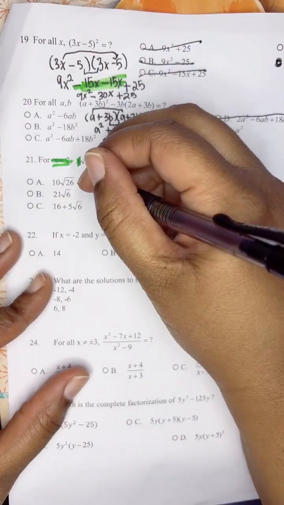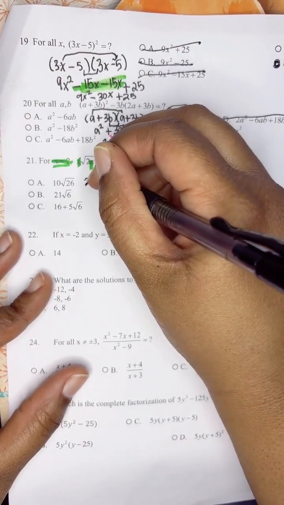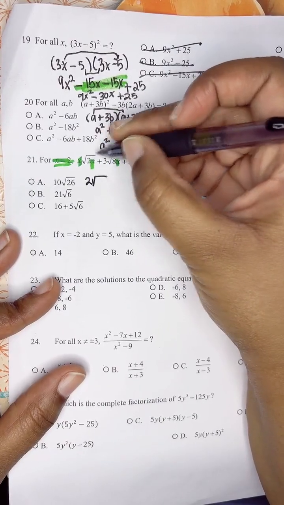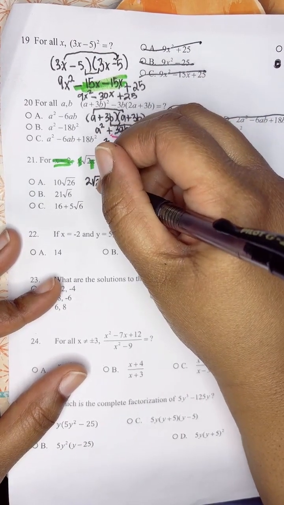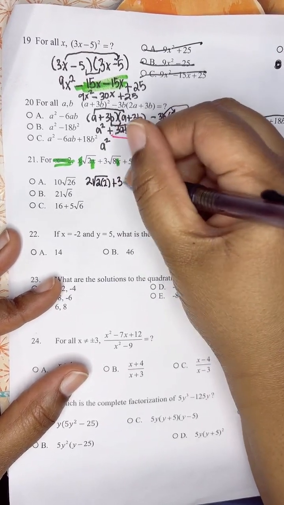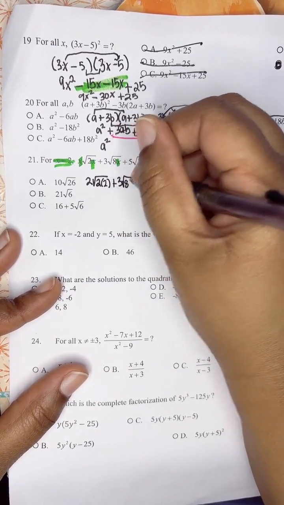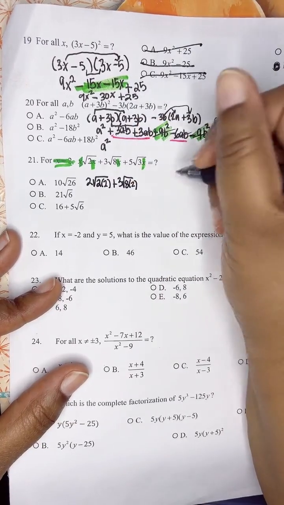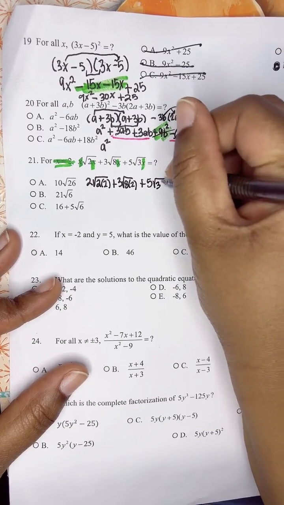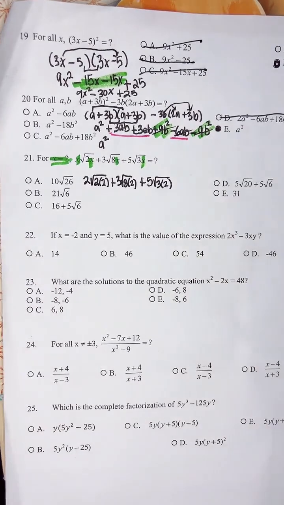So we have a 2 square root. Now, whenever I have a number attached to a letter, remember they're multiplied together. So I have to show that 2 times 2 plus 3 square root 8 times 2 plus 5 square root 3 times 2.